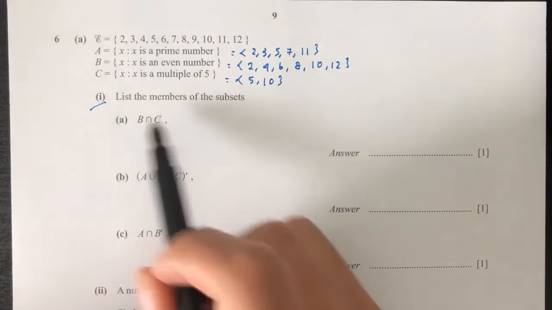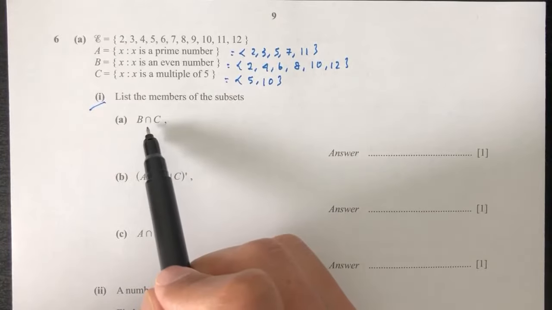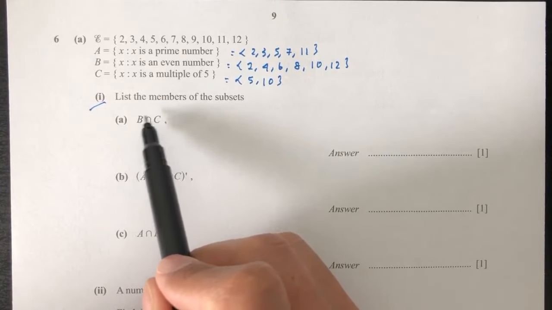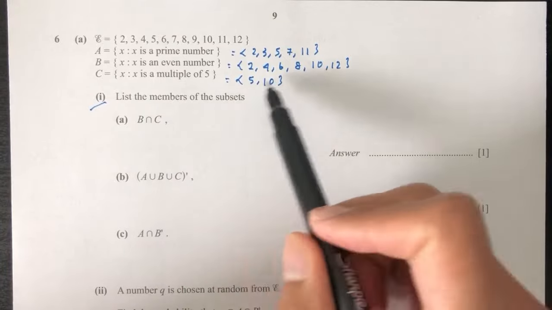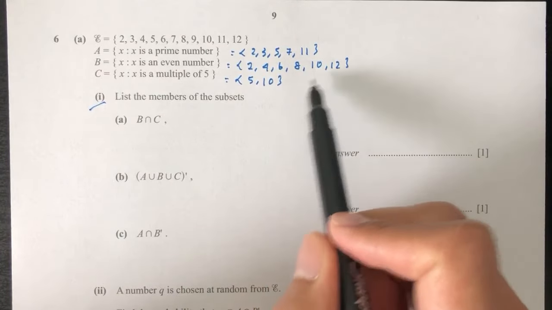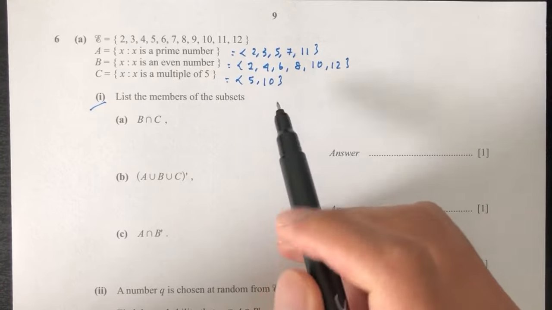Now part 1, list the elements of the subset B intersection with C. So what is in both B and C? So as we can see, we have only one, which is 10.